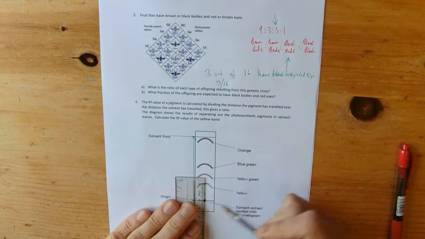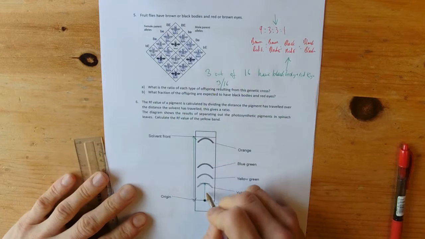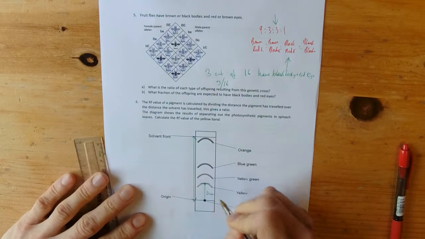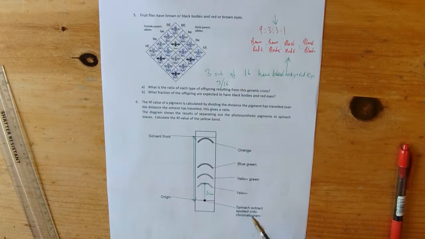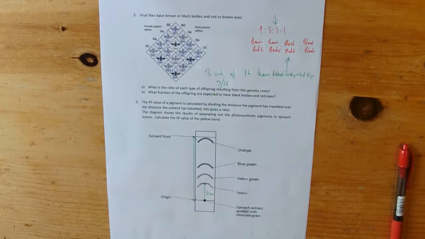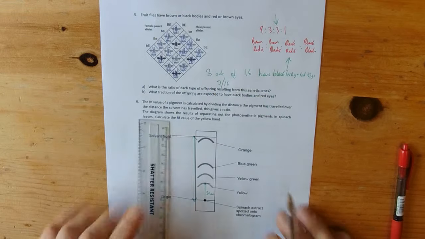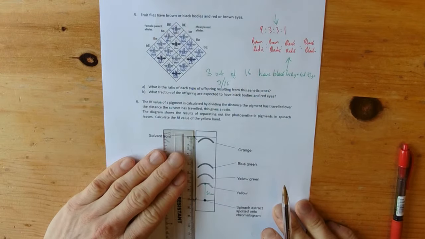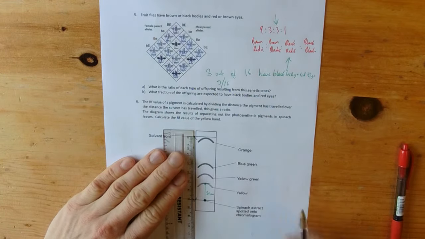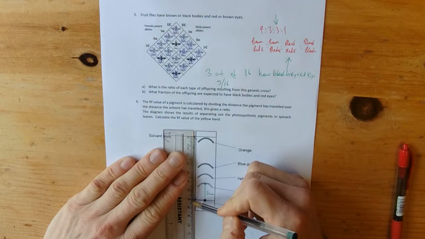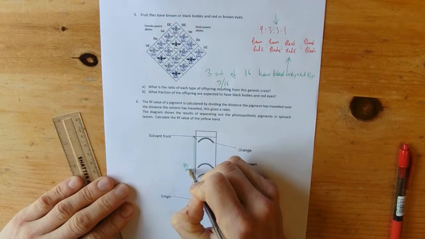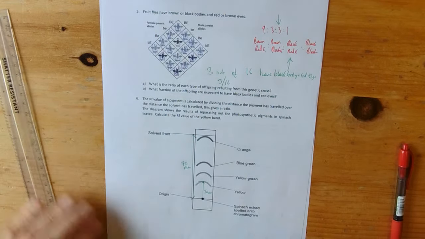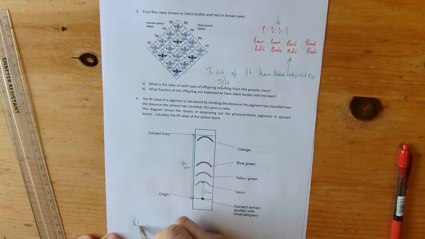Well, that's 20 millimeters there. If you look at the mark scheme, it says centimeters. I'm not going to use centimeters because they are sent by the devil to confuse us. And here we are 7 centimeters or 70 millimeters. Now I'm going to use that. 70 millimeters.